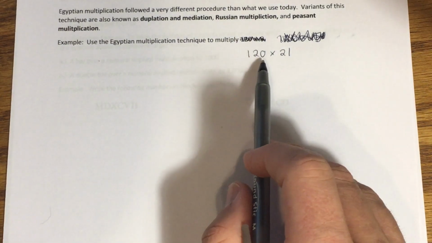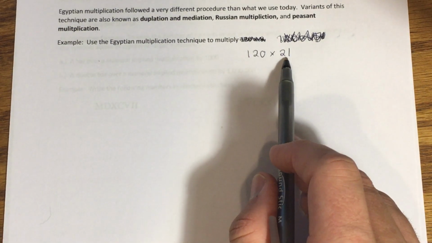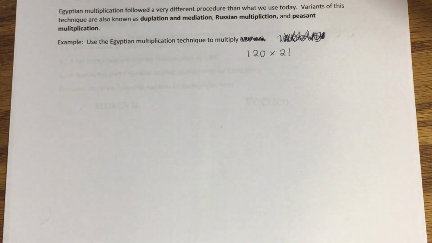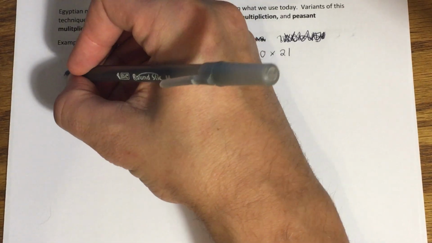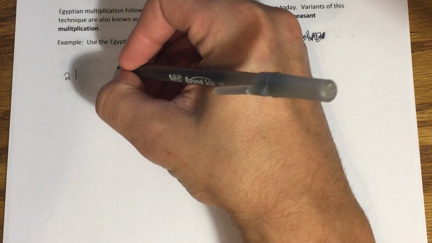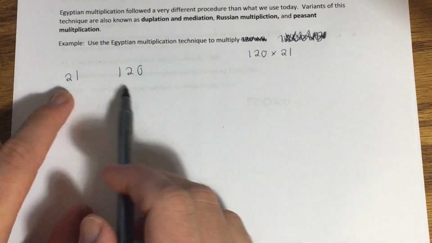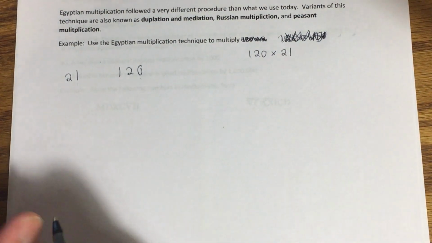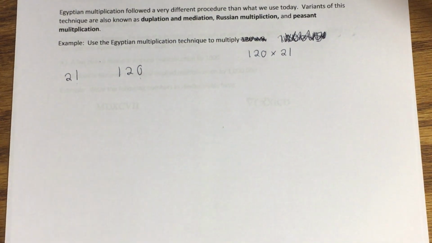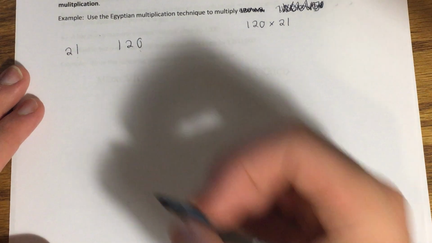So what we're going to do is take the number 120 and the number 21, and put them into columns. I'm going to intentionally put the smaller of those two numbers first. It doesn't matter which one goes where. I could put 120 here and 21 here, but if you put the smaller number in the left column, the process is faster. That's really the only reason for doing that.